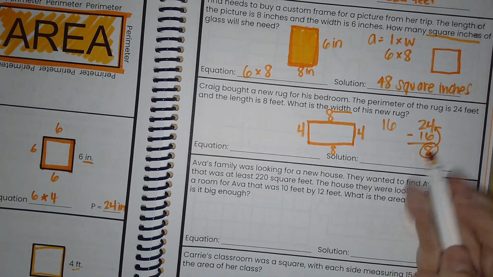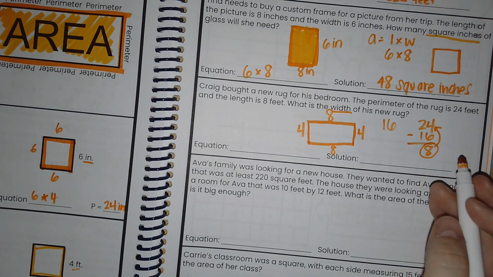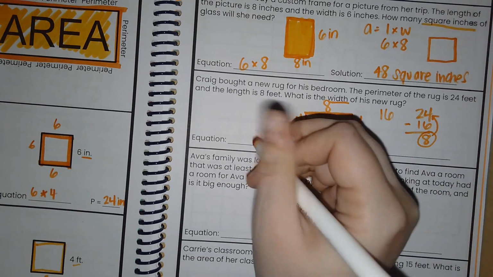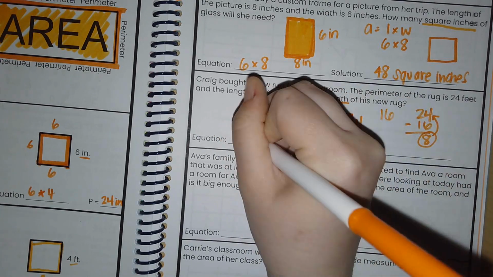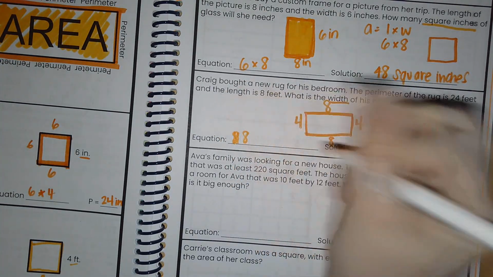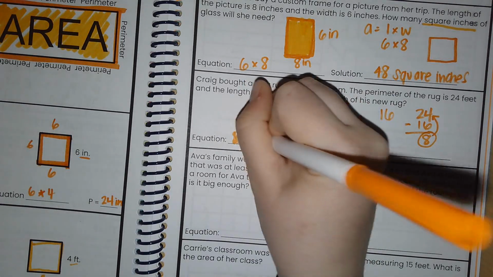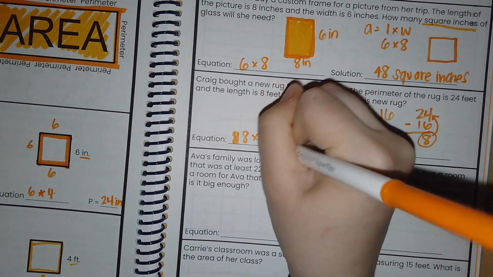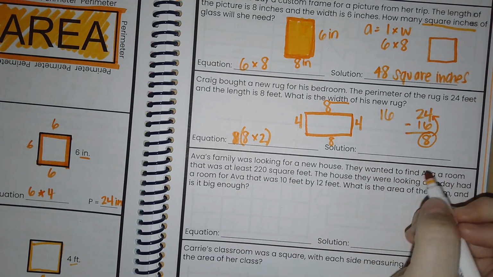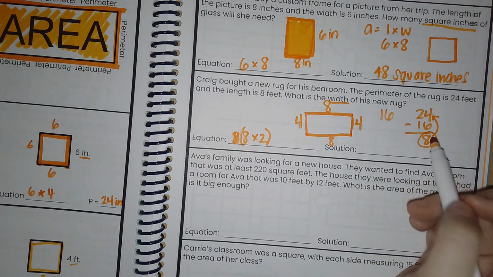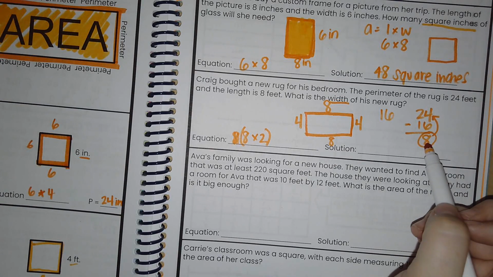So our equation is that we did, that's a tricky equation. I'm trying to think. We did 8 times 2, right? And I'm going to use my grouping symbols to sort it into steps. And then I knew I had 8 left.